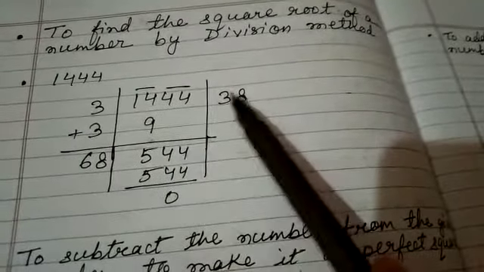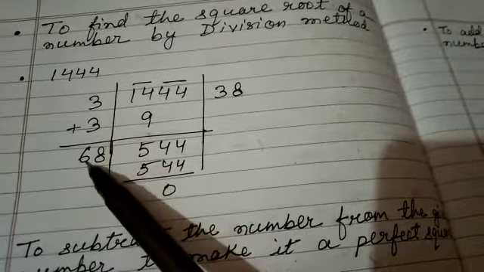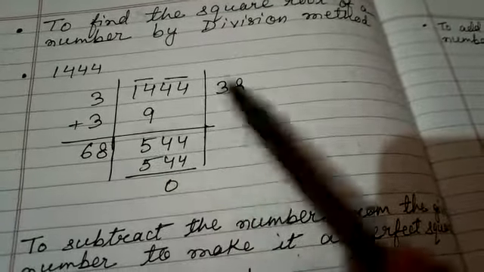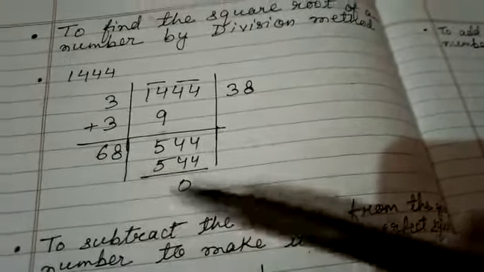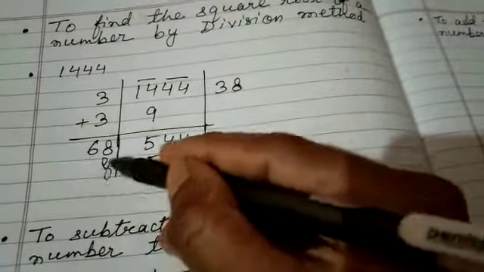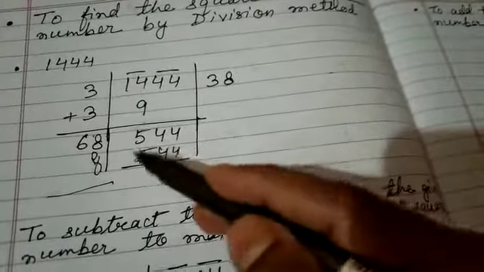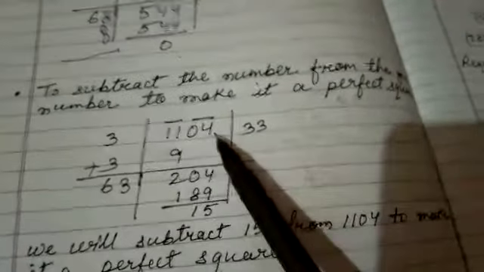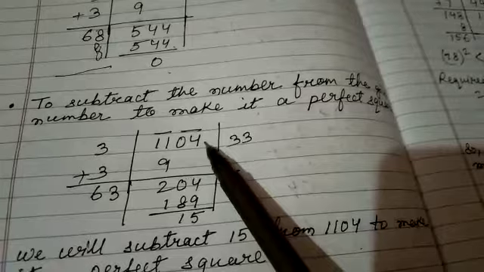We will do 3 into 3, that is 9. We will add here the same number, so 6. Then we will add here the number which we will multiply with itself, 68 into 8, here also 8, to get 544.